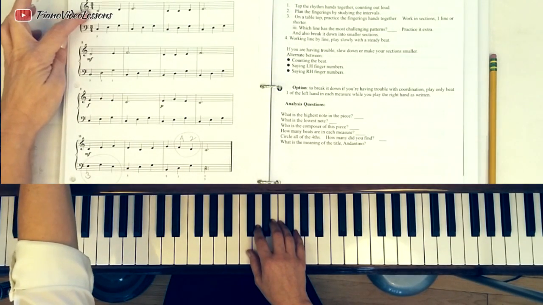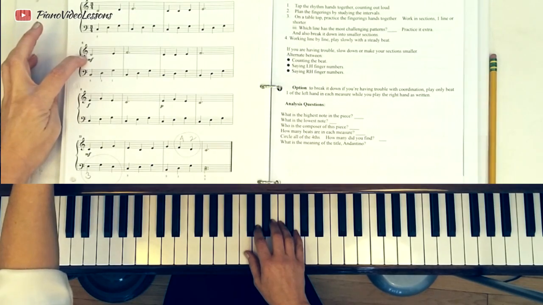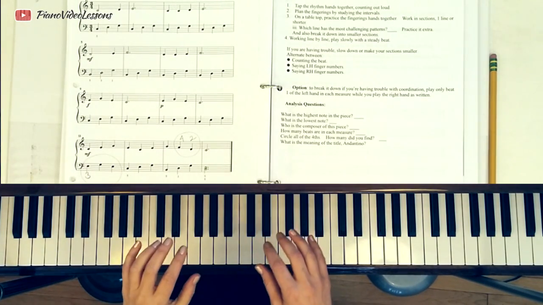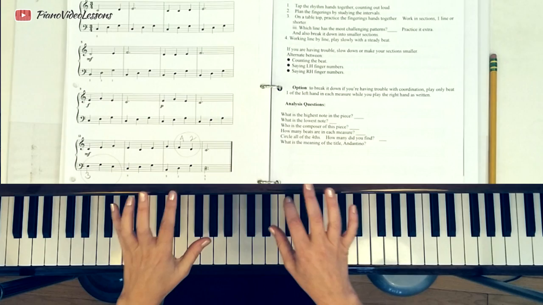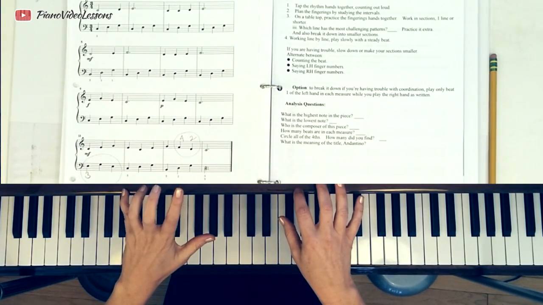Did you also notice it says to play piano here, so softly? Now we're going to build up, adding more tone to this, and we're going to work out the fingerings here as well. So the right hand starts with 2, and the left hand starts with 5.